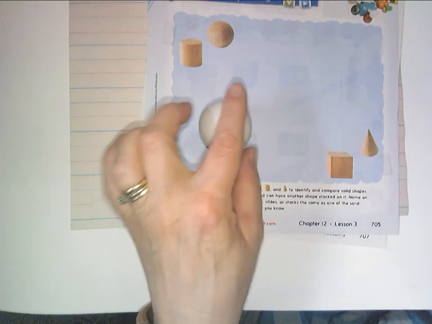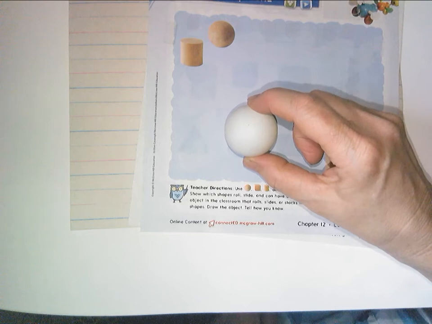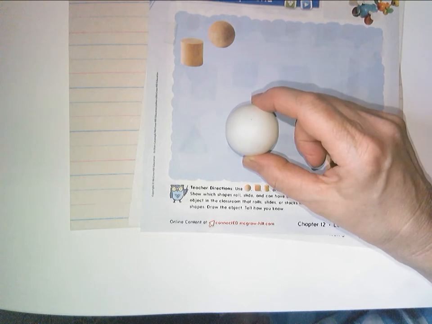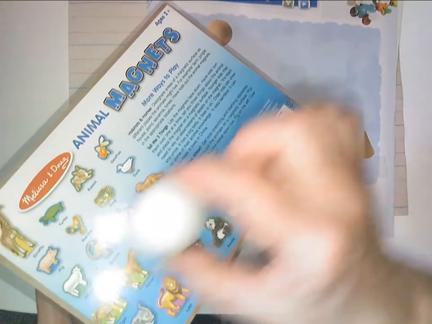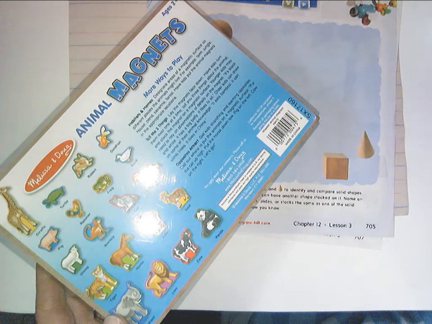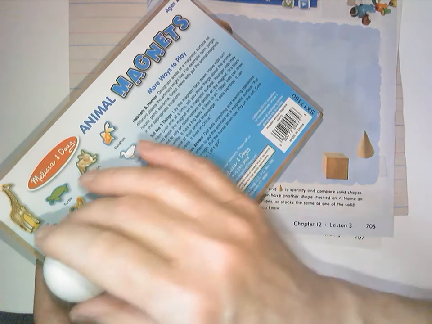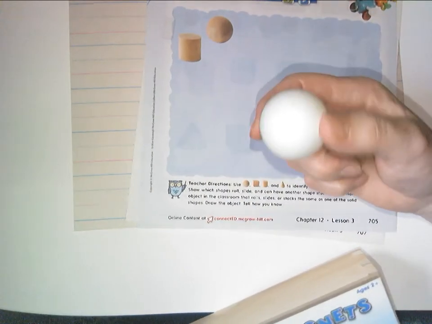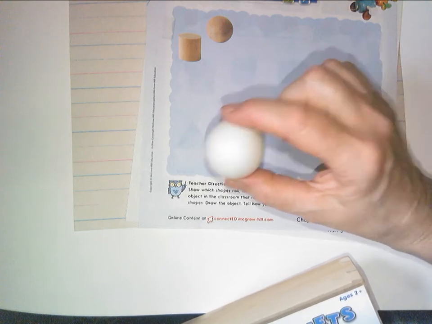How about our ping pong ball, our sphere? Can our sphere roll? You bet. It's all rounded. It rolls really well because it doesn't have any flat parts on it. It's all rounded. So even though our sphere can't slide, it can roll.